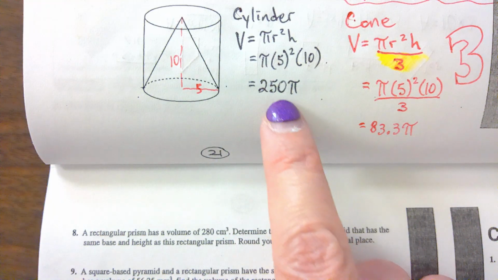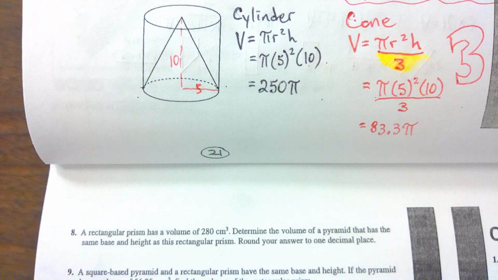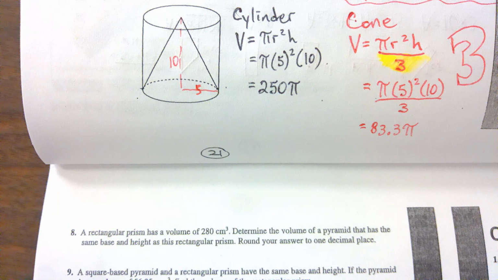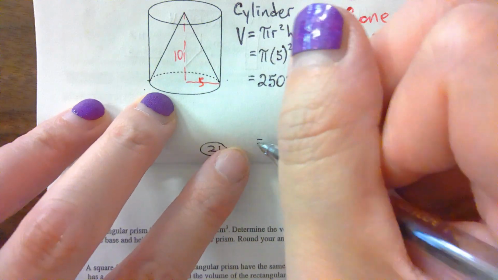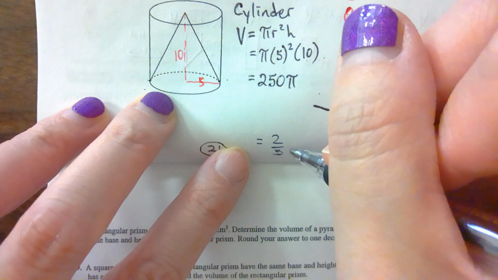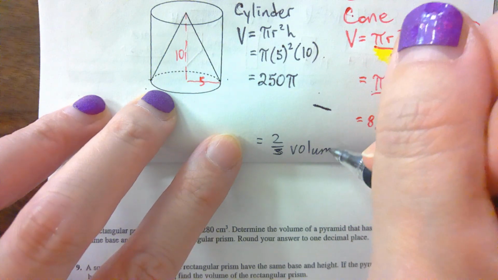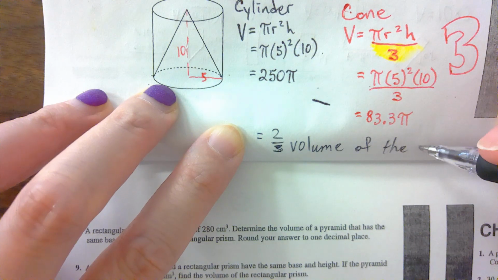And if you don't believe it, you can subtract it, and you'll see that the volume not occupied is 2/3 of the volume of the cylinder.